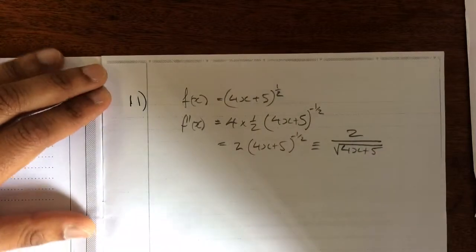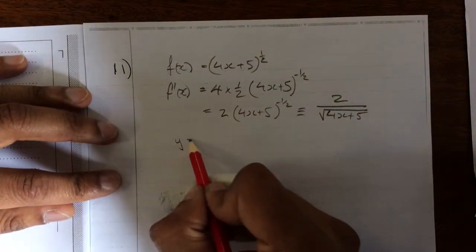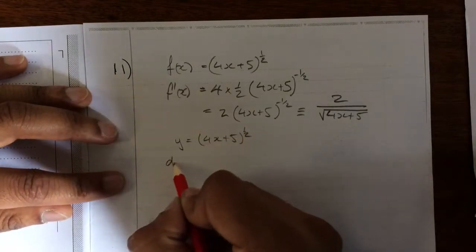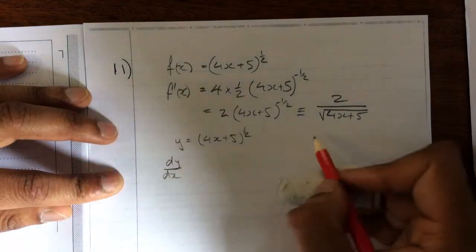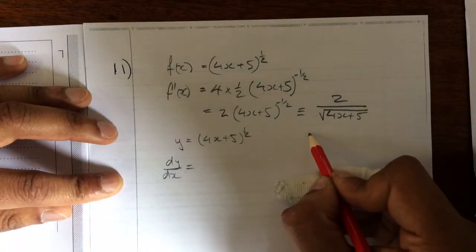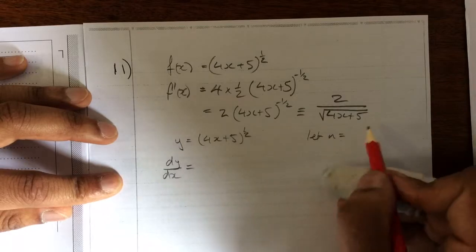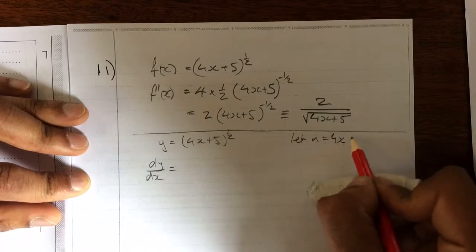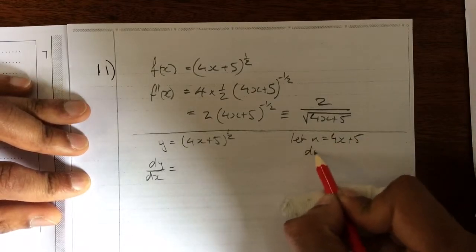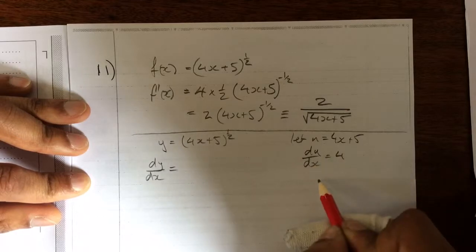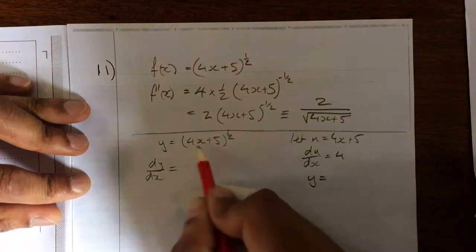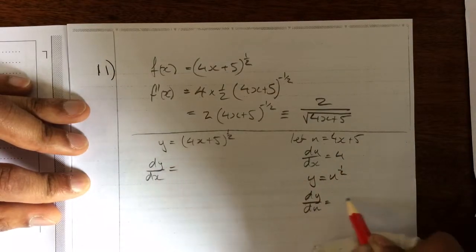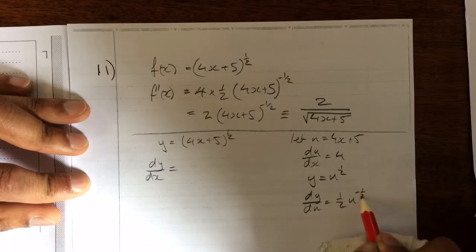Okay, now, if you didn't know that, you could write it like this. y equals 4x plus 5 to the power of a half. dy by dx is equal to... now before we do that I'm going to say let u equal 4x plus 5. I'll put a line here because it's an alternative method. Then we can say du by dx is equal to 4, y is equal to u to the power of a half, dy by du is equal to 1/2 u to the power of minus 1/2.